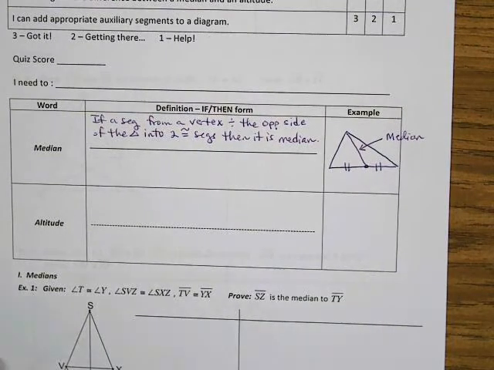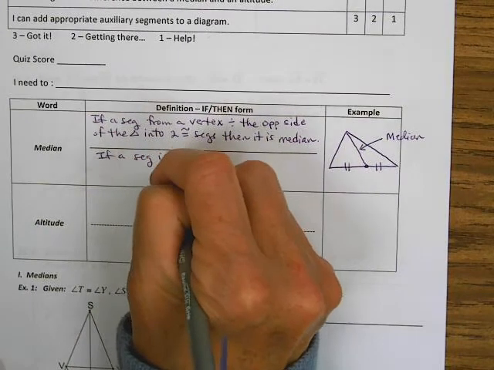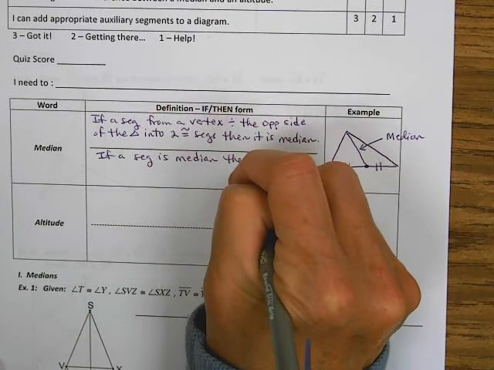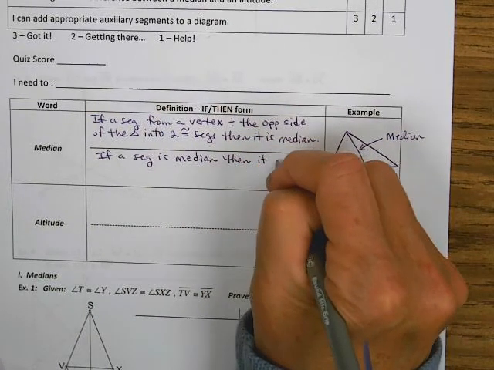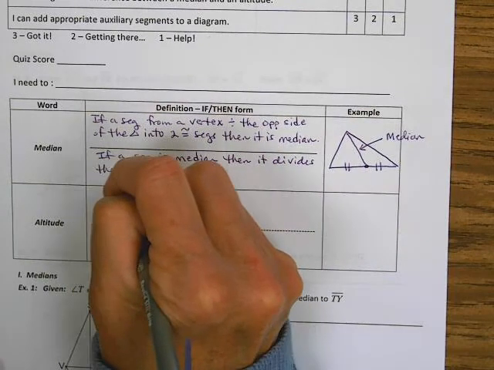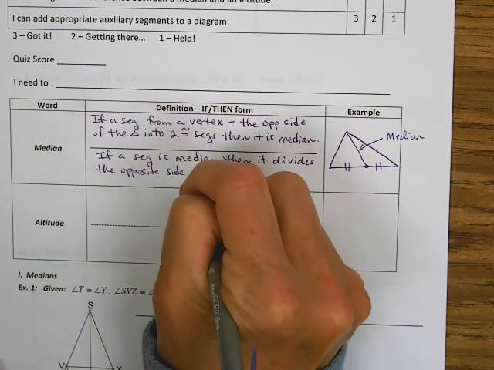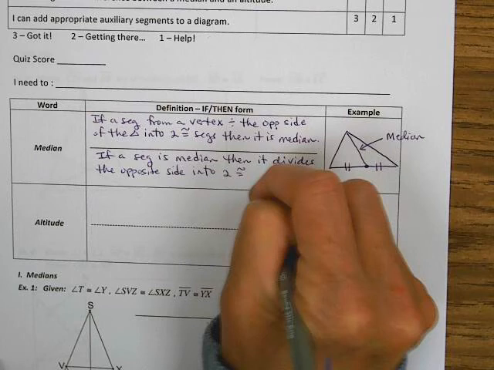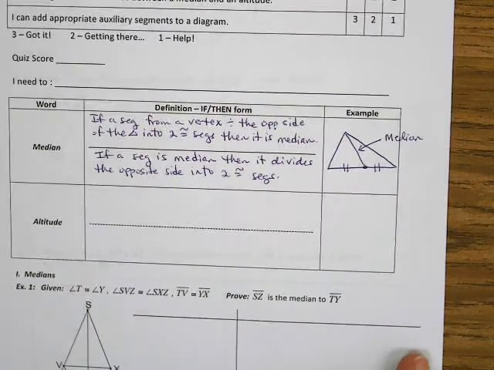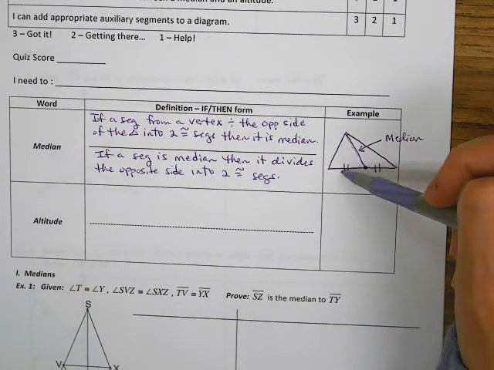Now, of course, I could flip that around and say if a segment is the median, then it divides the opposite side into two congruent segs. Okay, so that's a median. From a vertex to the opposite side, divides it into two congruent segments.